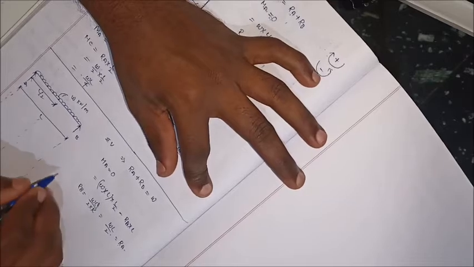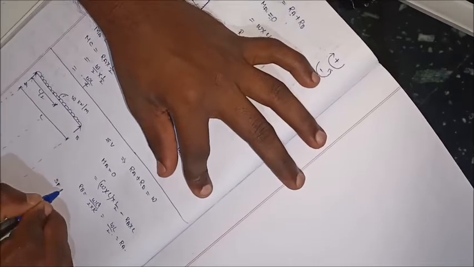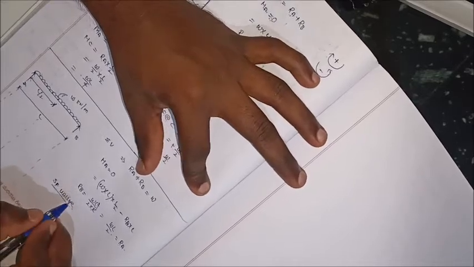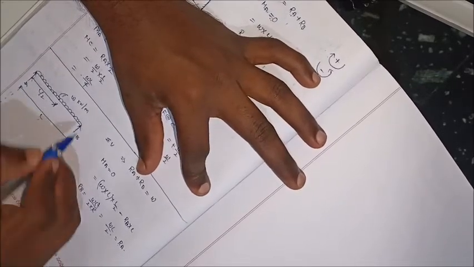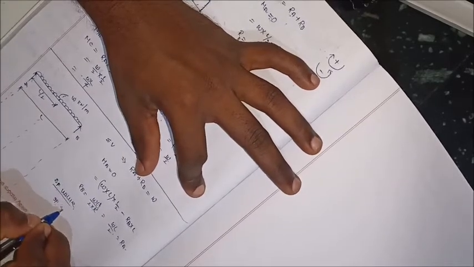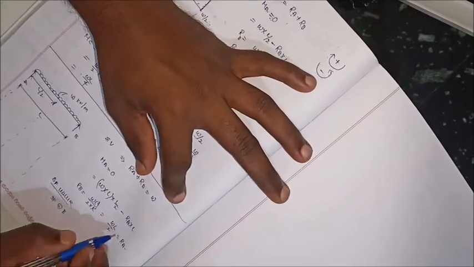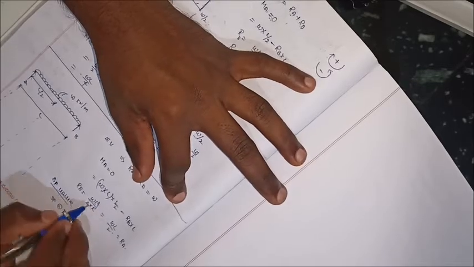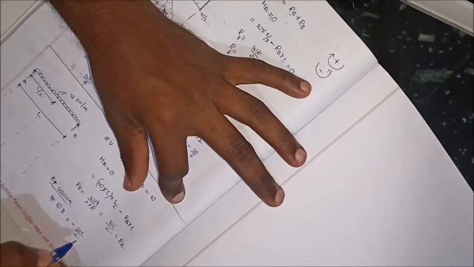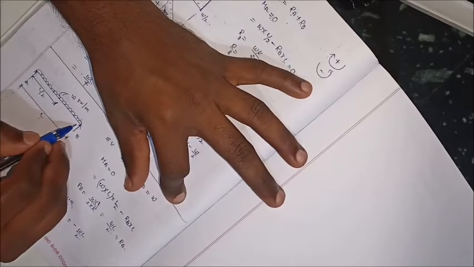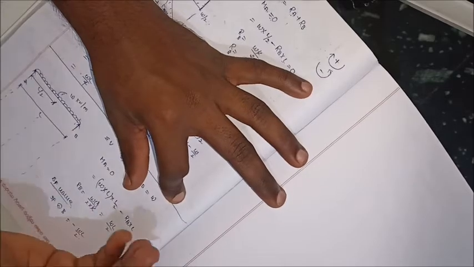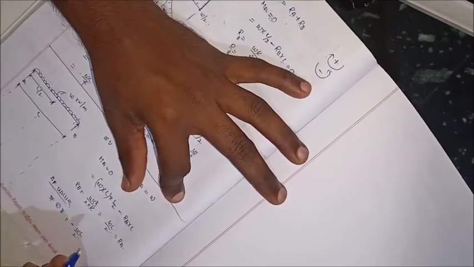Now SF values. SF at B is nothing but the reaction at B. Reaction at B is WL by 2. WL by 2 is negative because we have considered the right section. The section is just left of B.